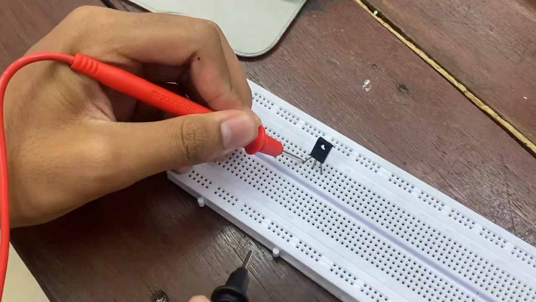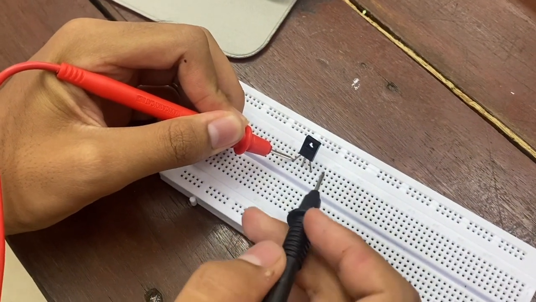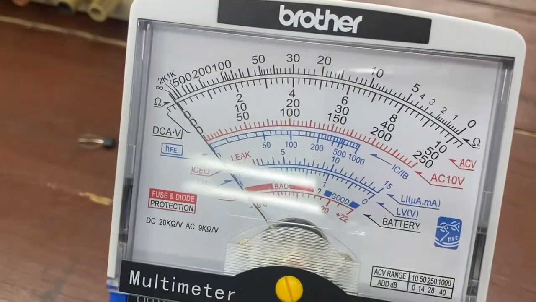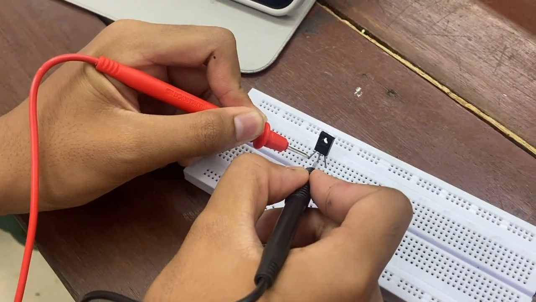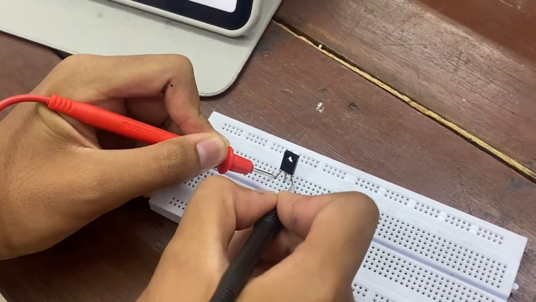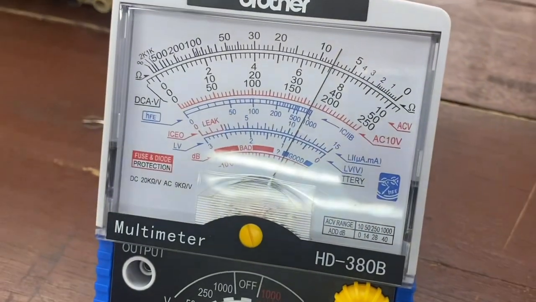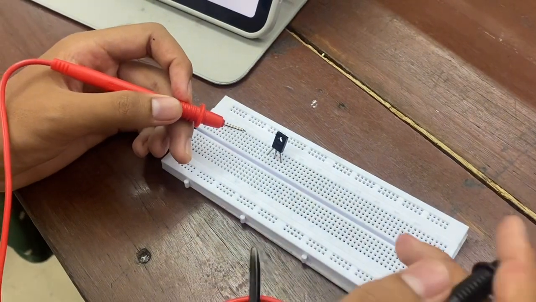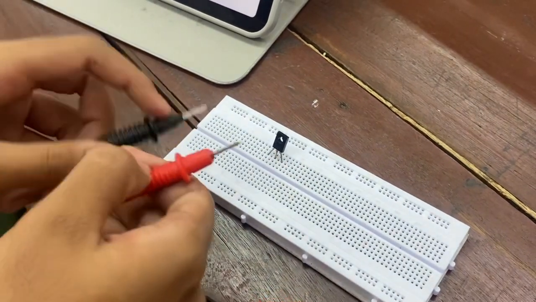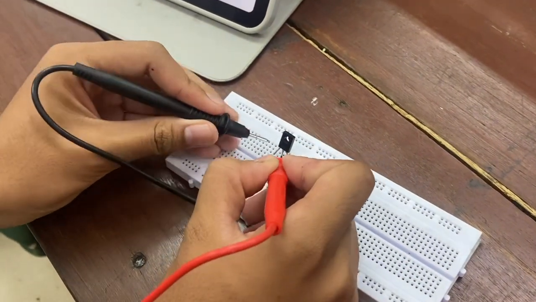The base, being thin, allows most of these carriers to pass through to the collector. The relationship between the currents is governed by the current gain, beta, where IC equals beta times IB. Typically, beta ranges from 20 to 1000, meaning a small base current can control a significantly larger collector current.